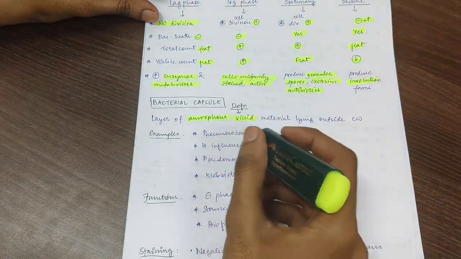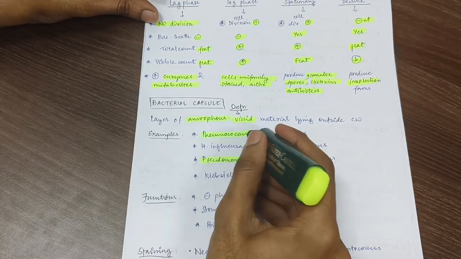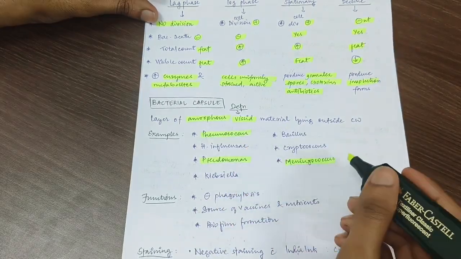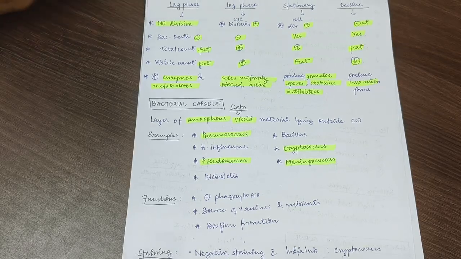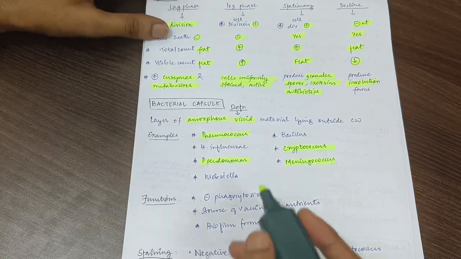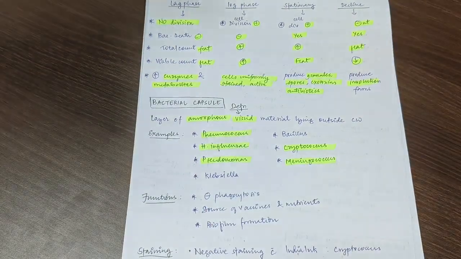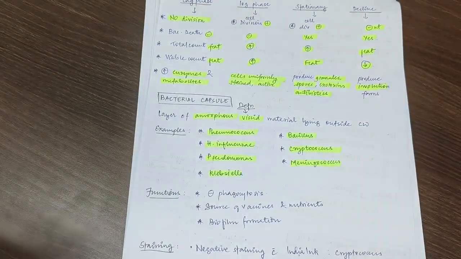Then what are the bacteria which have this particular capsule, the capsulated organisms? One is Pseudomonas. Then Pneumococcus, then Meningococcus, then Cryptococcus. So many cocci are present here. Remember, pneumococci, meningococci, cryptococci, all these are the cocci. Then it is Pseudomonas and H influenzae, that is Haemophilus influenzae. Then Klebsiella and Bacillus. These are the things.